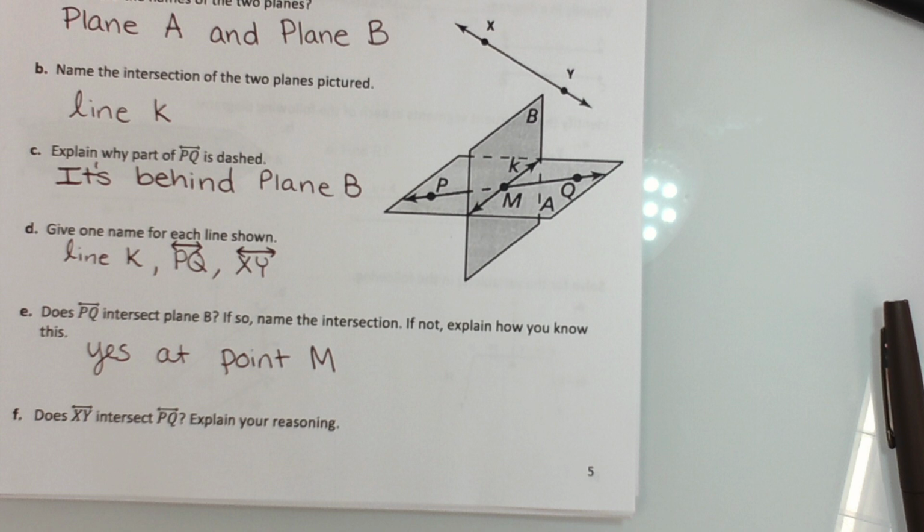Now I've got those 2 planes intersecting one another. Kind of doing this thing. And then I've got the additional line XY going over the top.